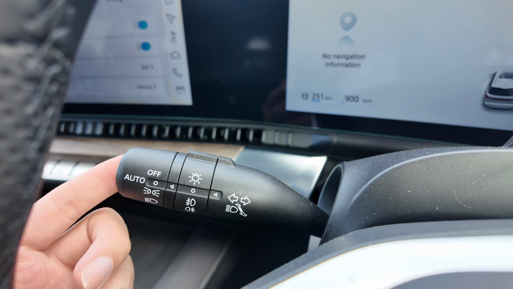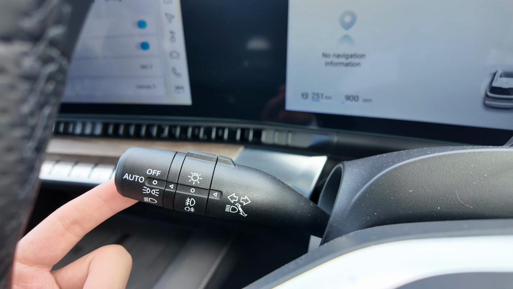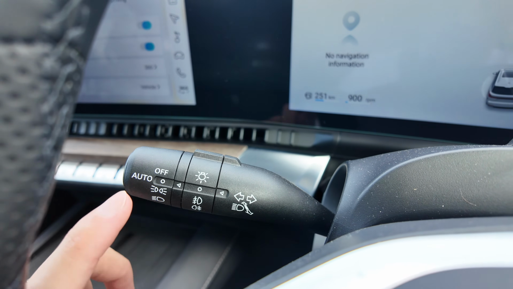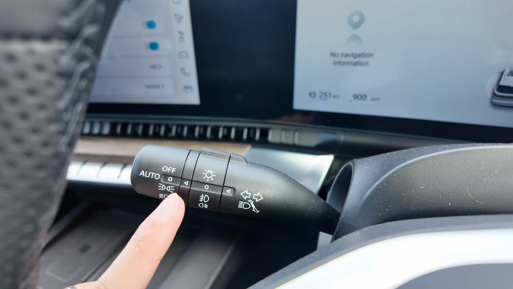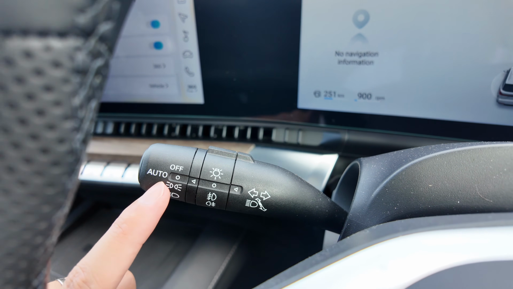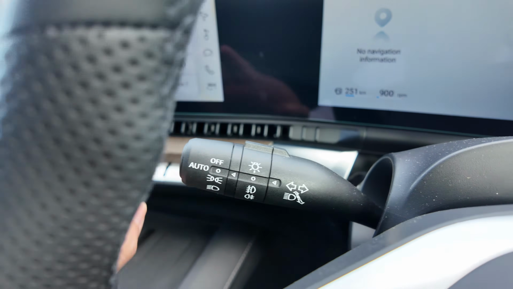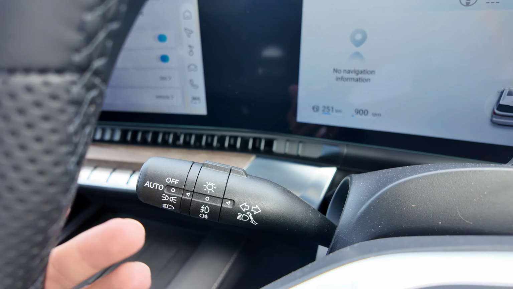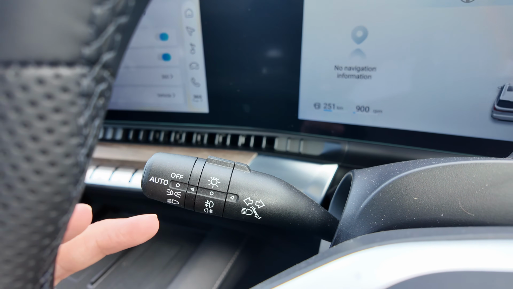If you wish to do a flashlight, pull it backwards and release, that's the flashlight. If you wish to do high beam, you can push it forward when the headlights are on. Alternatively, the vehicle does have a feature named auto high beam. As long as you engage that in the center console, you can just leave the vehicle, it will do the auto high beam for you.